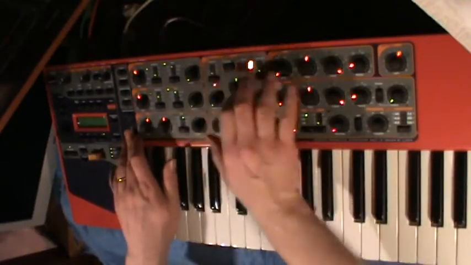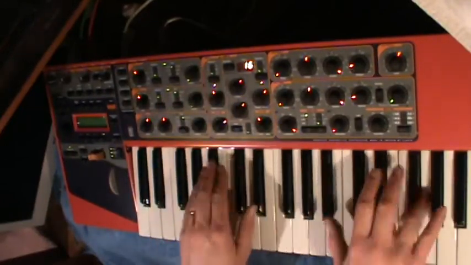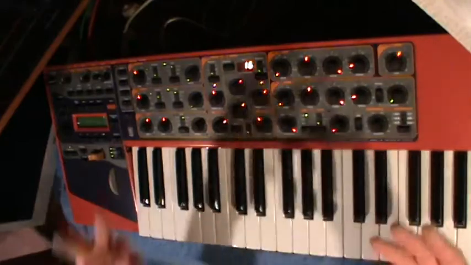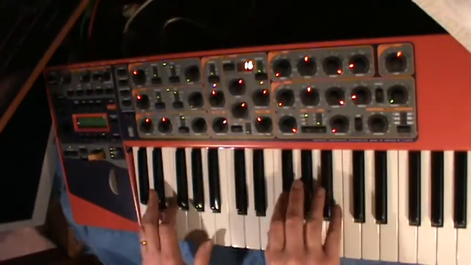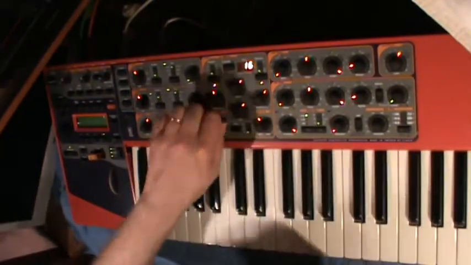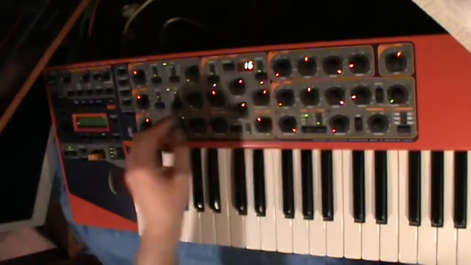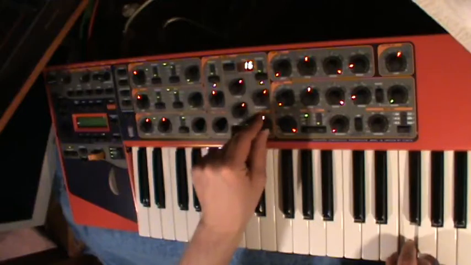So if we go all the way, put in FM for the 2 oscillators, we can get a maximum amount of chaotic sounds from the oscillator section. We won't go into that any further right now. Instead, we'll go over to the filter.